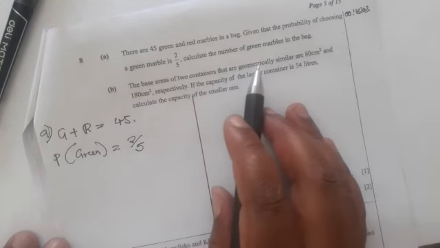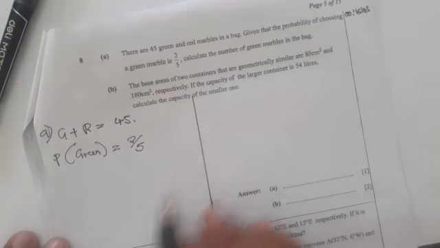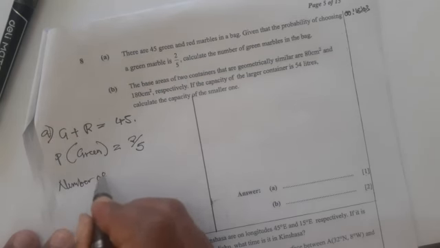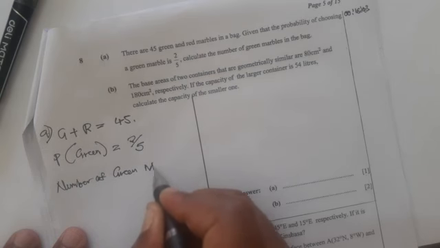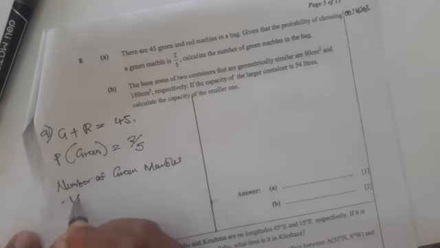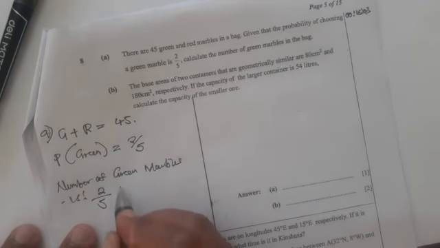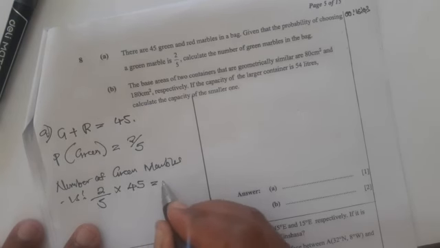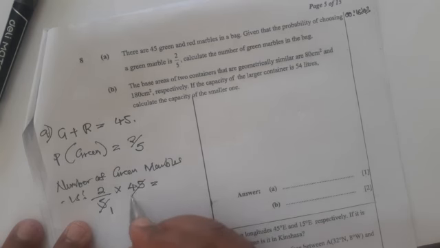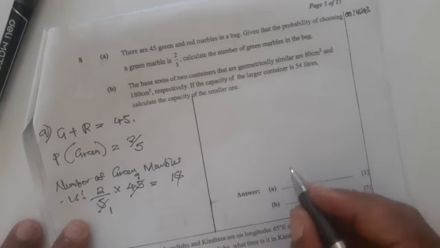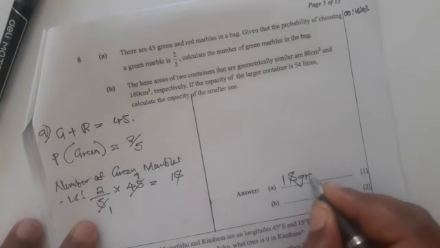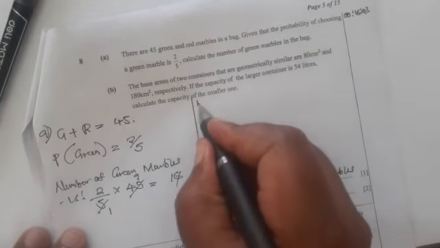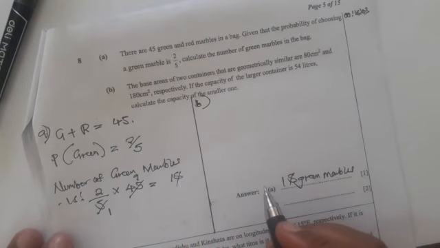Now, calculate the number of green marbles in the bag. So we are going to say the number of green marbles is the probability times the number of marbles that we have. All right, times the number of marbles. Okay, so here 5 into 45 is 9, 2 by 9, 18. So here it is 18 green marbles. All right, that's the answer there. Then we go to B. Okay, go to B now.